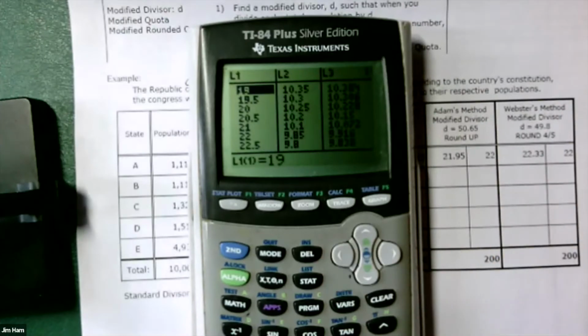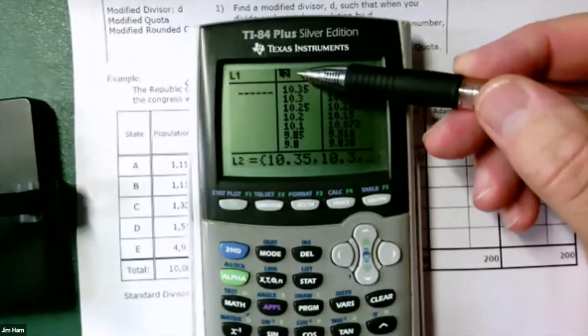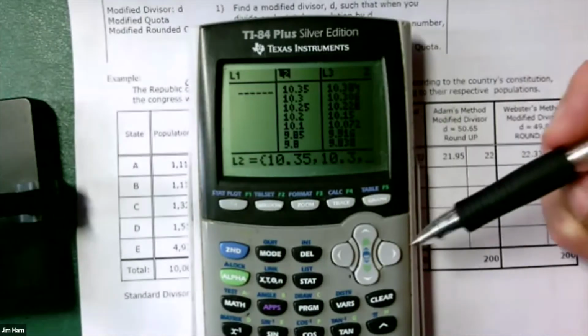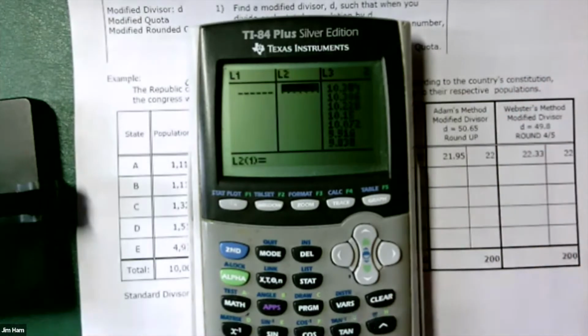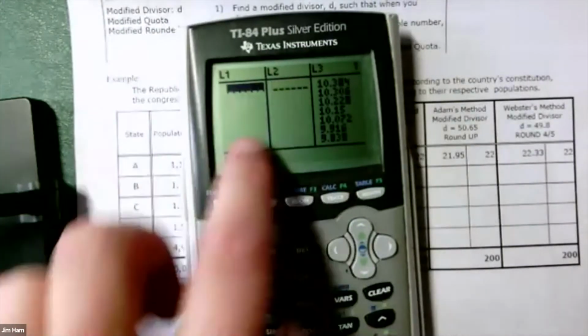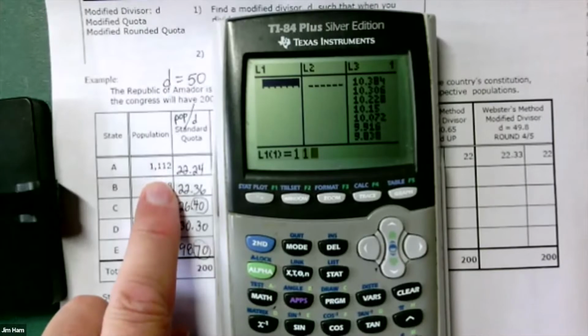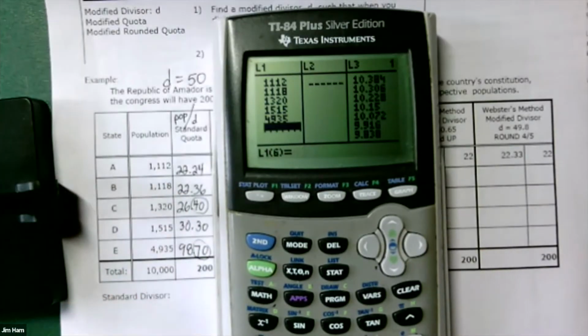But really all you need to do is to clear list 1 and clear list 2. Now to clear a list, you move the arrow keys so that the list name is highlighted, and then you hit clear and then enter, and it wipes out the entire list. You can hit the delete key, but that just deletes one entry at a time, and if you have long lists, then there's going to be a problem. Okay, in L1, we're going to enter the populations. All right, so there it is. Just put those 5 numbers in list 1.